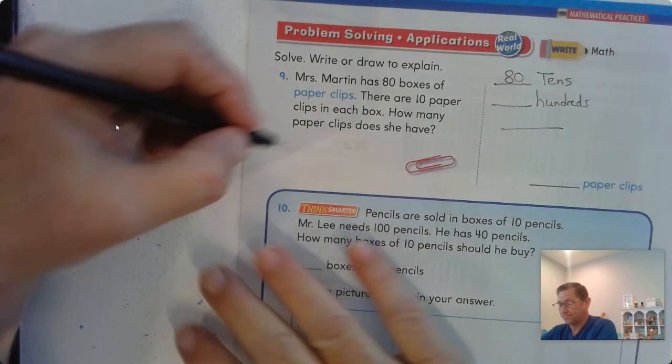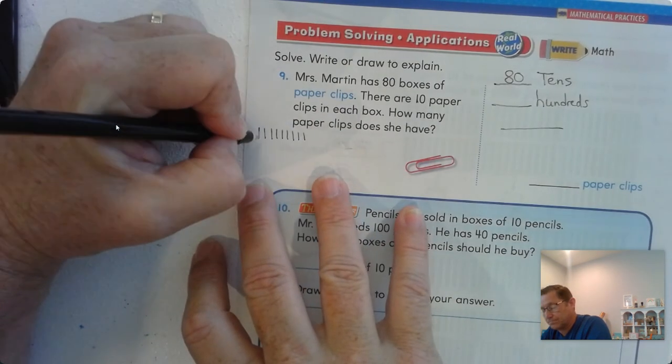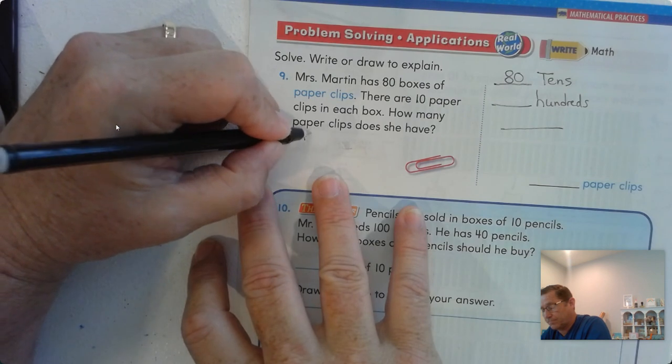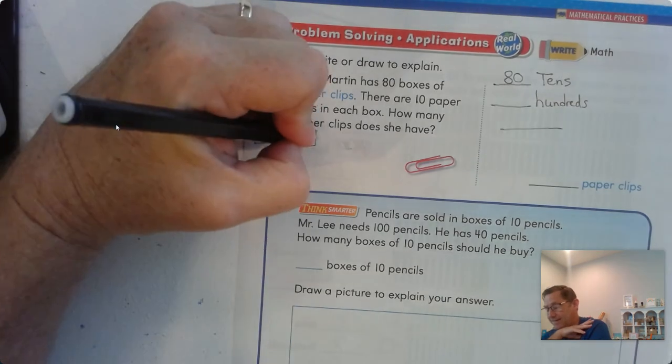Well, let's go ahead and draw our 10 sets of 10.